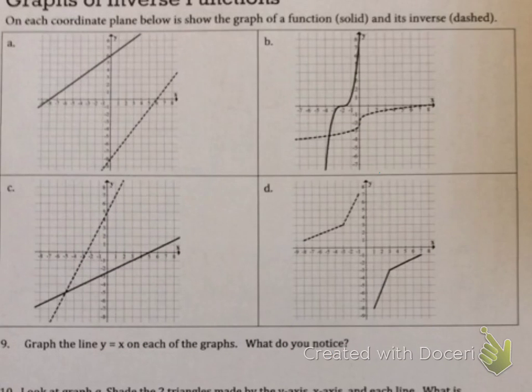All right, so this next section is where we're going to look at what the inverse looks like on a graph. So I just want you to take note of these graphs that are inverses of each other. And you guys tell me what you might discover here. So inverses, first of all, are mirror images of each other over a special line.